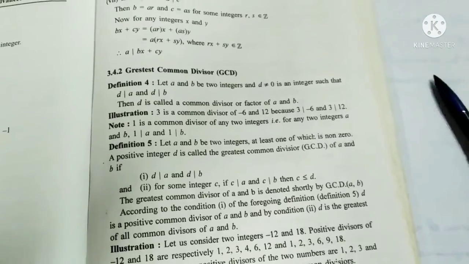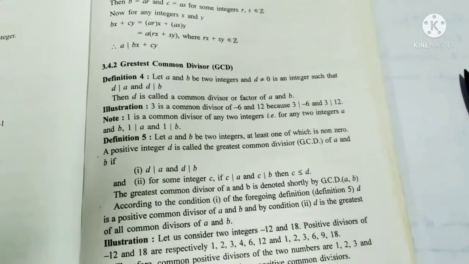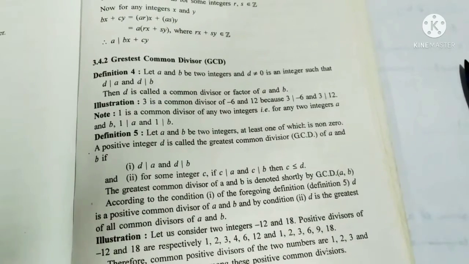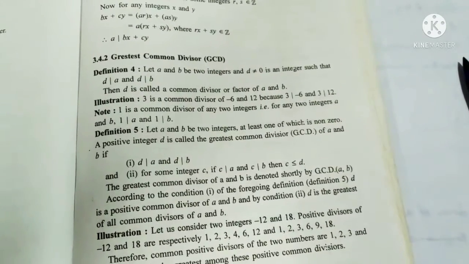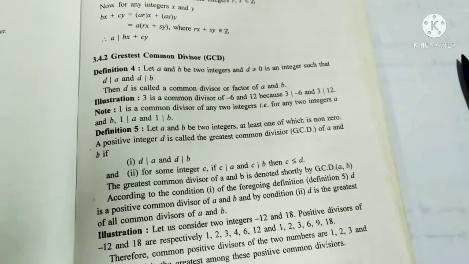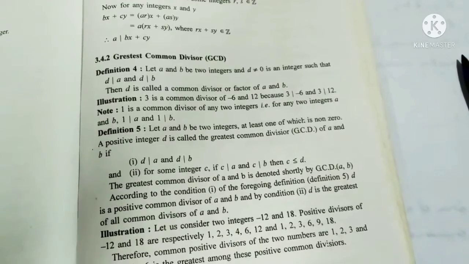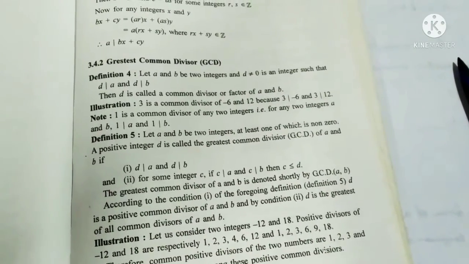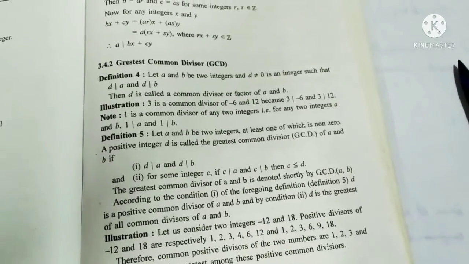So definition 4 is saying that a and b are any two integers, and d is another integer which is not equal to 0, because the divisor cannot be 0. So d is another integer which is not equal to 0.